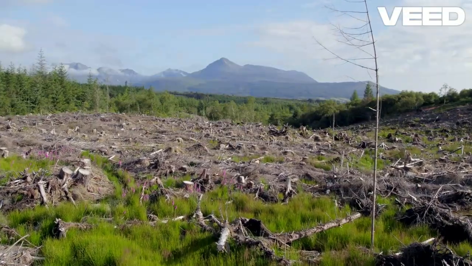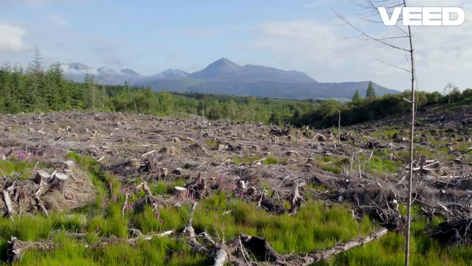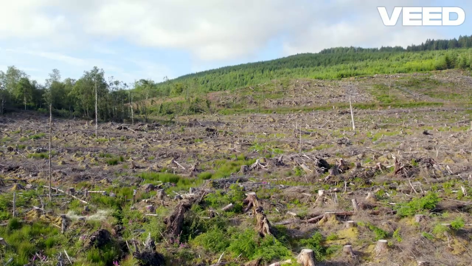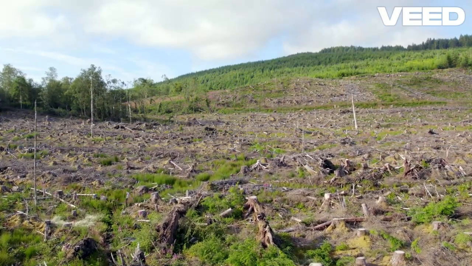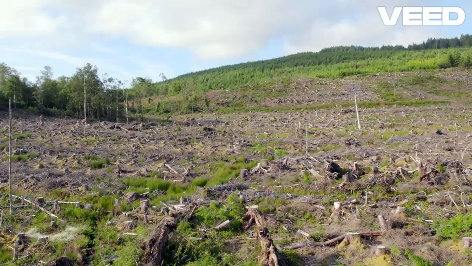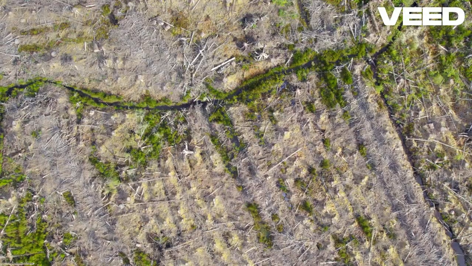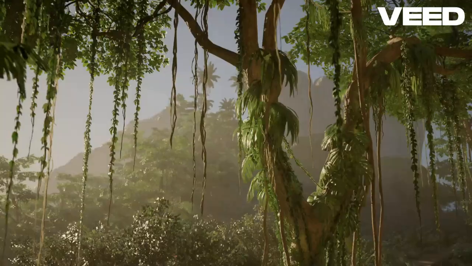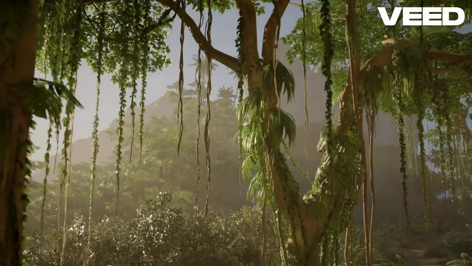Here are some key afforestation techniques. Direct seeding, dispersing seeds directly onto the land. This method is cost-effective and can cover large areas. Sapling planting, growing seedlings in nurseries and transplanting them to the field. This method has higher survival rates and allows for careful species selection.